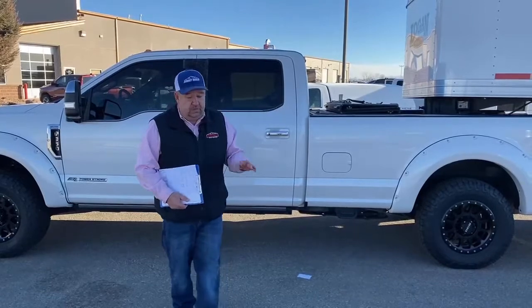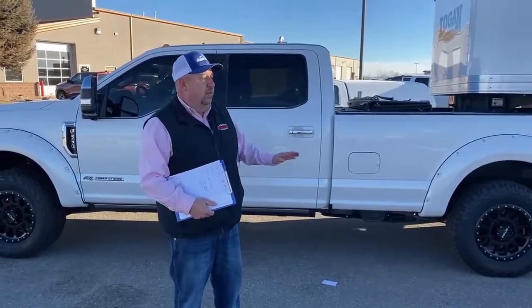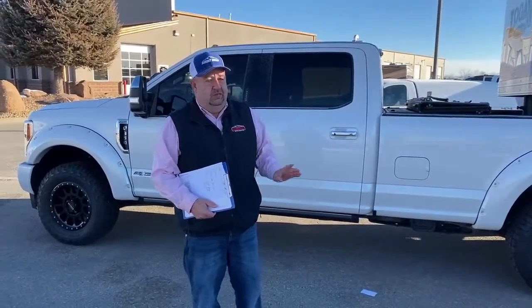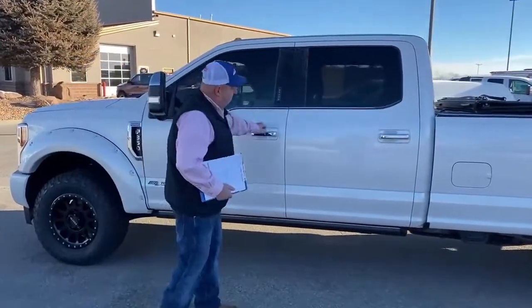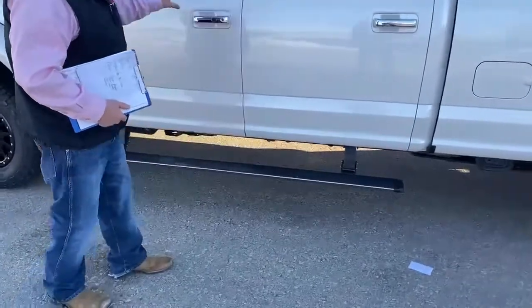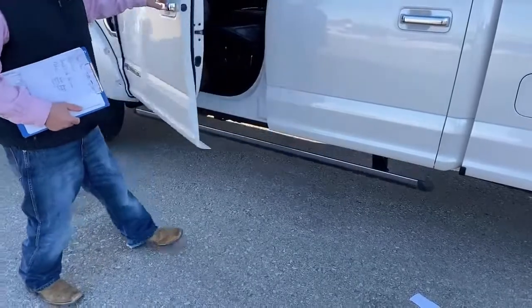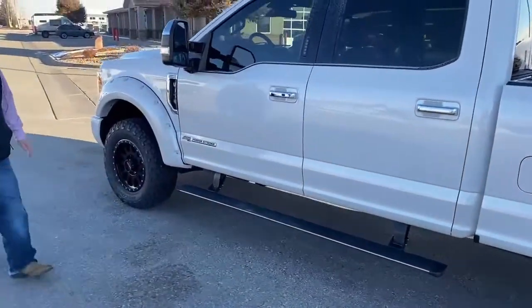So now let's talk about, well, why should I buy this 1 ton? Well, this is a Platinum. This is a 2017 Platinum, and let me show you some of the differences in the Platinum. First is the running boards. See that? They automatically come out and go back. So that's one advantage to the Platinum.